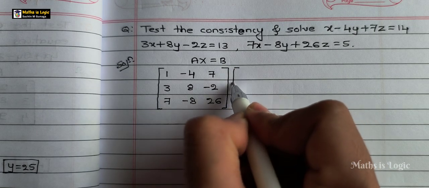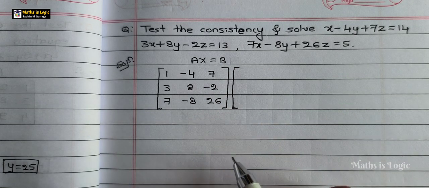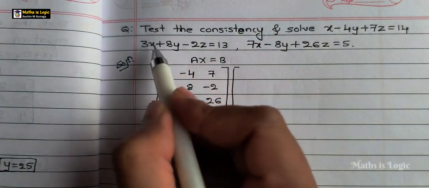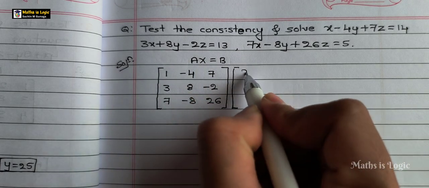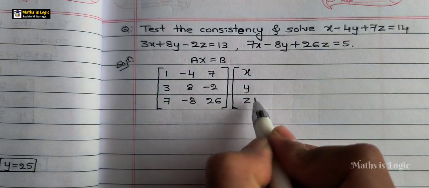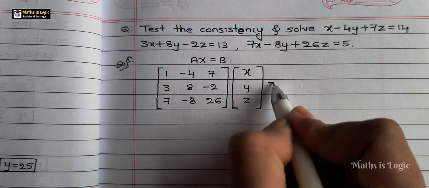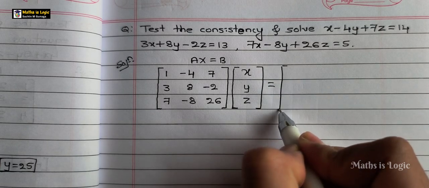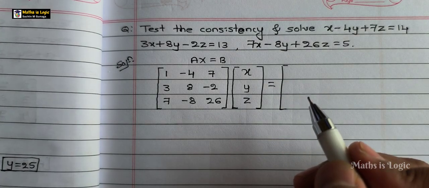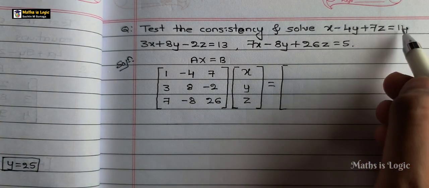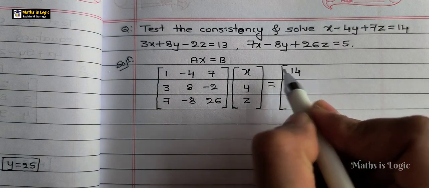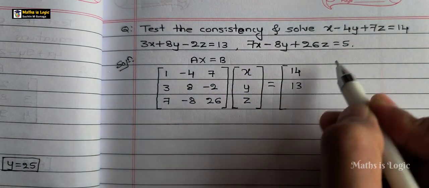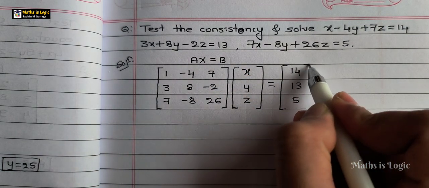Next, write matrix of unknown values. What is the unknown value here? X, Y, Z. Next is equal to, next write in the right hand side a matrix of constant values. What is the constant value? 14, 13, next is 5.